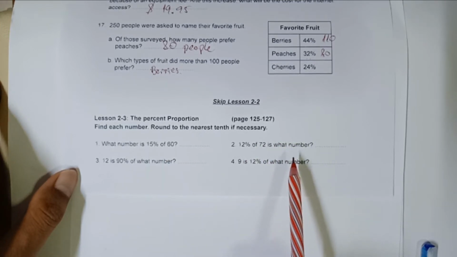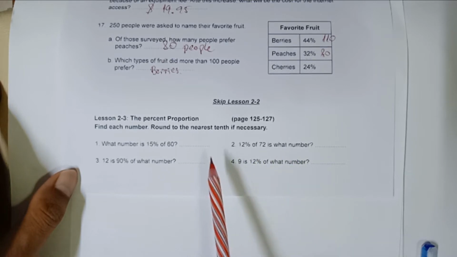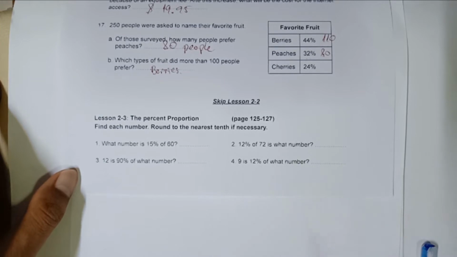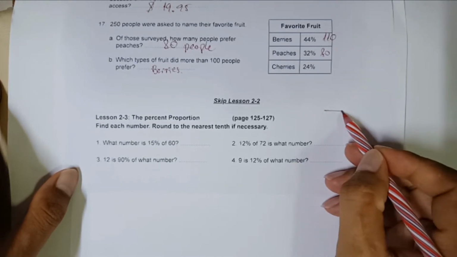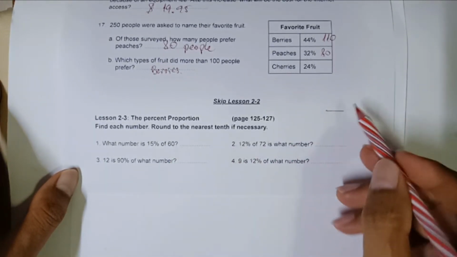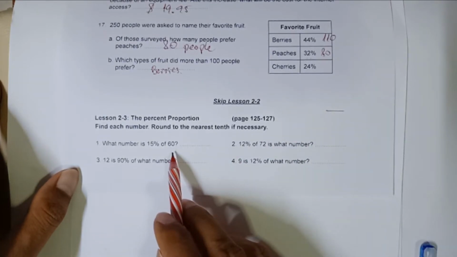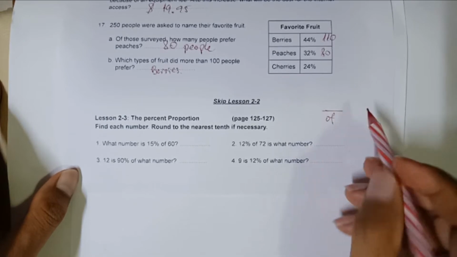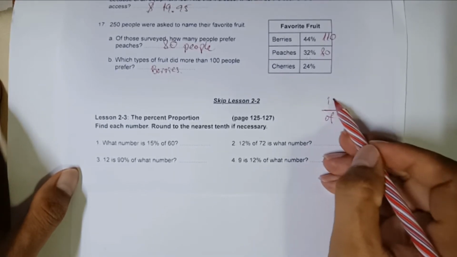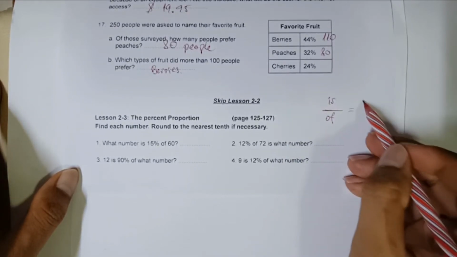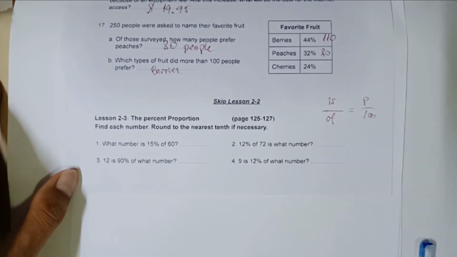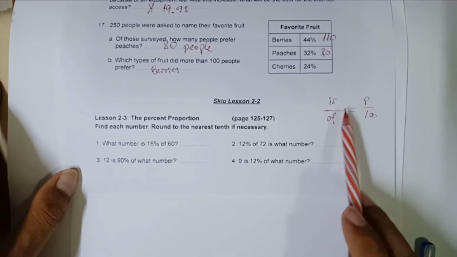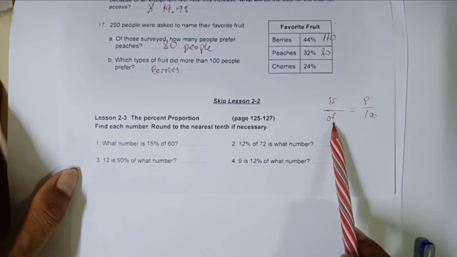Let me show you how I notice about this problem, writing the proportion before you do your work. So keep in mind, if the "is" number is missing, this number is the "is" and this is the "of" number up here. This is how I notice. Make percent over 100. Let me explain how to notice this part, so that you will know which number to put up here and which number to put down.